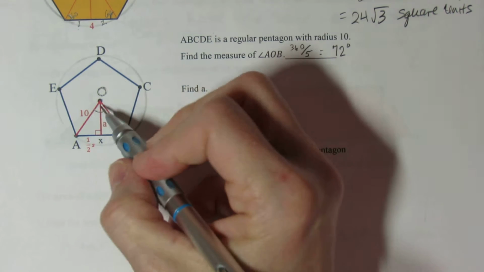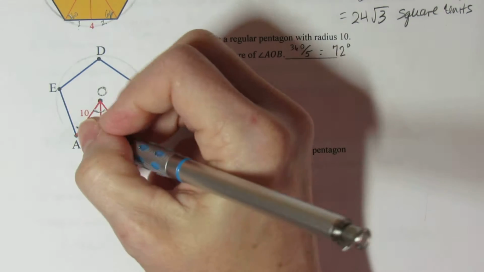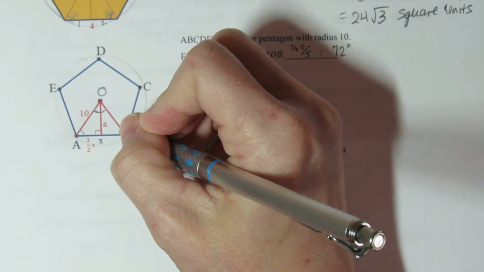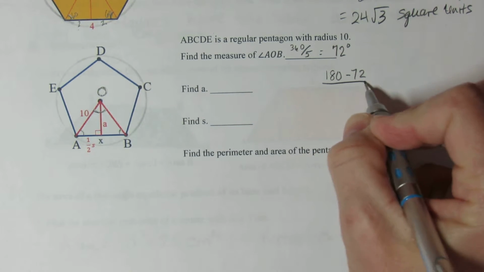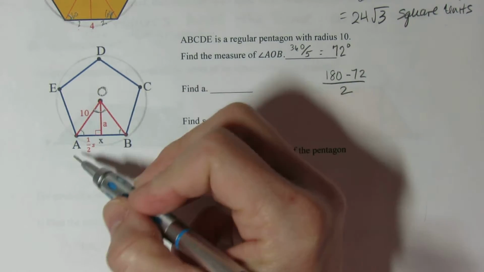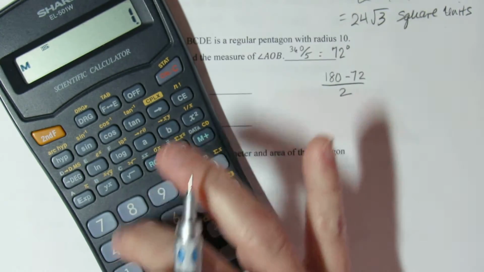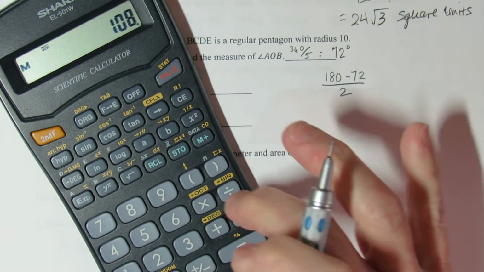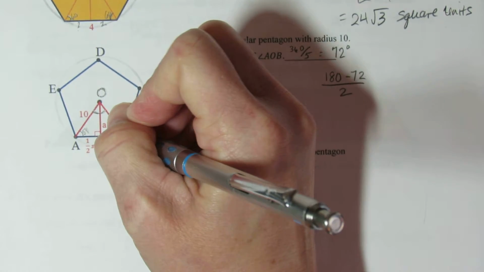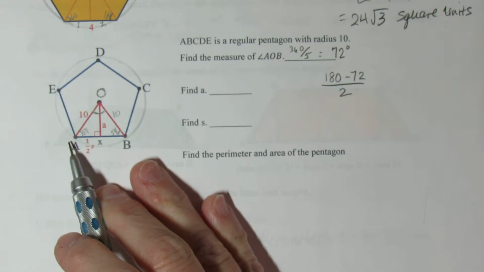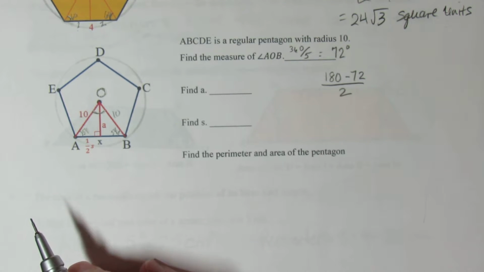All right. Well, if this angle is 72, then the base angles of this triangle are going to be 180 minus 72 divided by 2, because there's 2 of them, and this is an isosceles triangle, that's 10 also. So 180 minus 72 over 2 is 54. So these little angles down here are 54 each. Okay, because it's got this triangle, it all has to add up to 180. So 72 plus 54 plus 54 is 180.